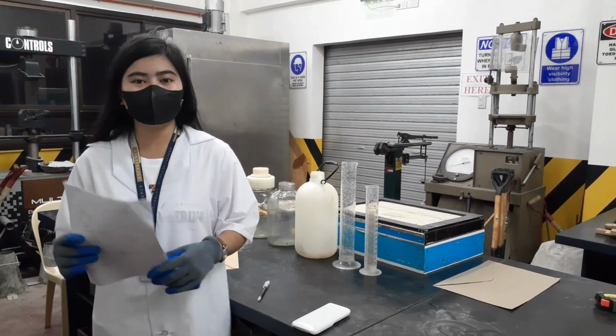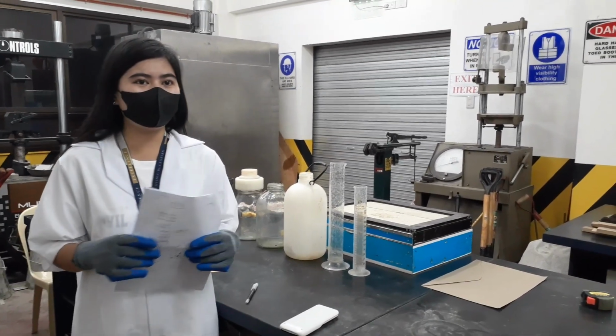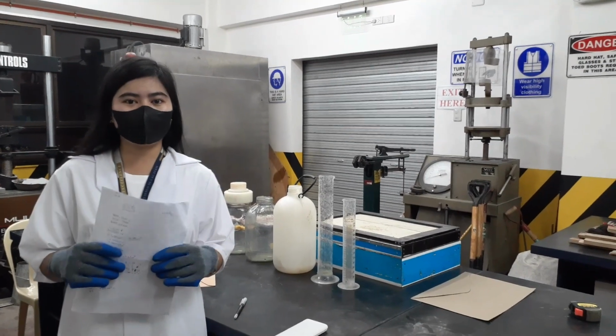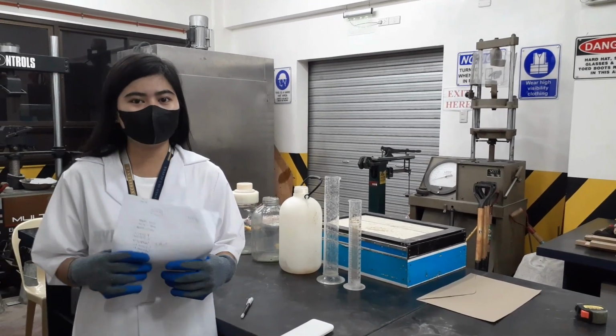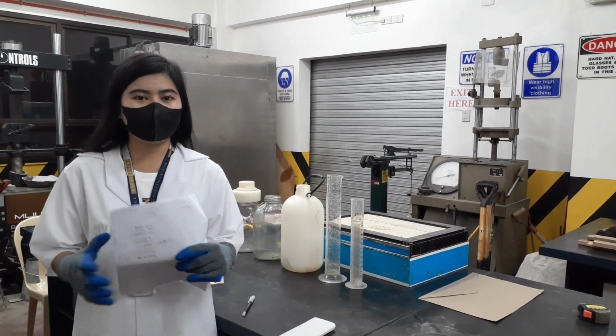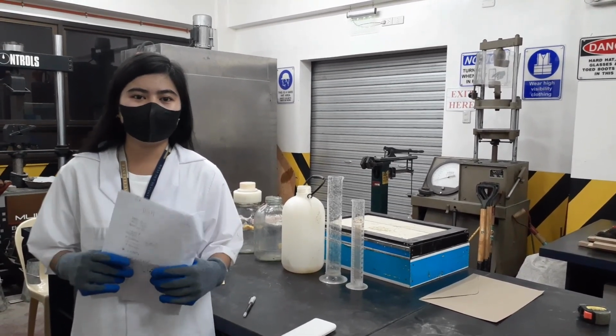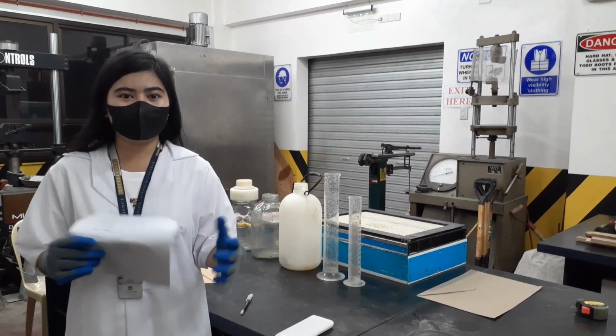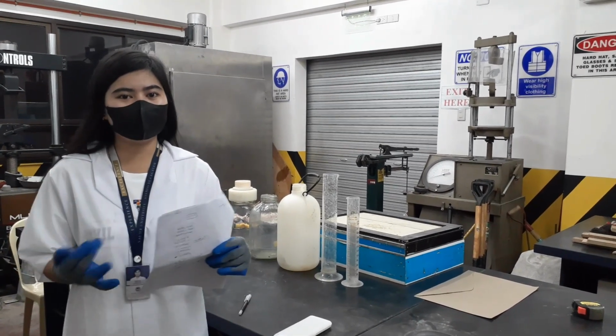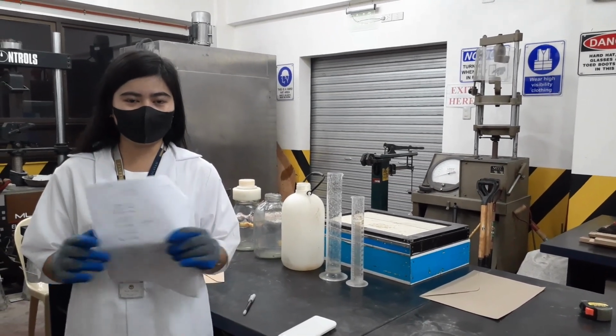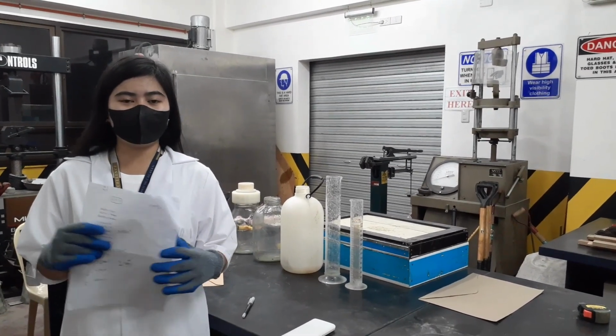So the procedure for the whole experiment is that we gather the dimensions of the beam mold to get its volume, and then we calculate the specific measurements for the amount of the mixture, such as the cement, the sand, and the gravel, so that the mixture would have accurate measurements.